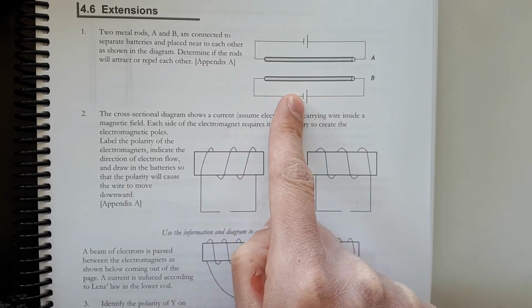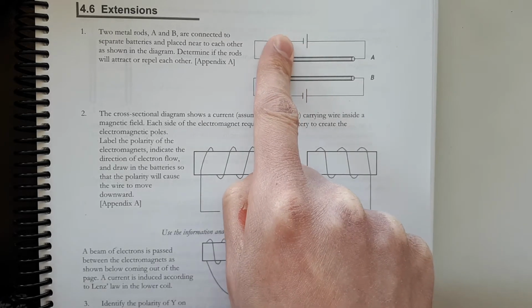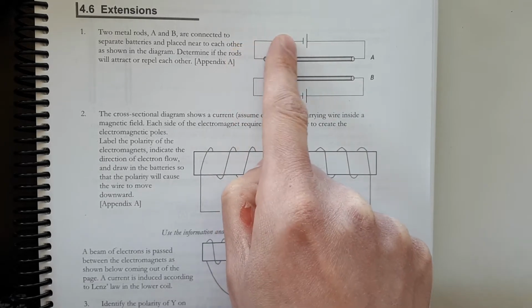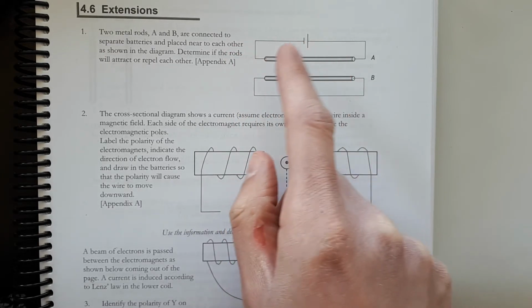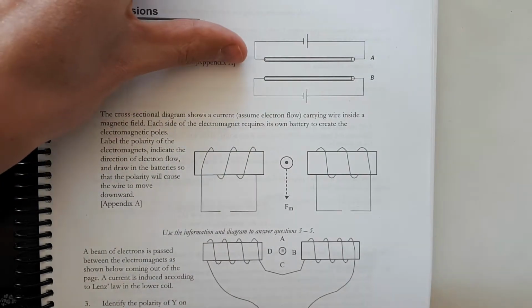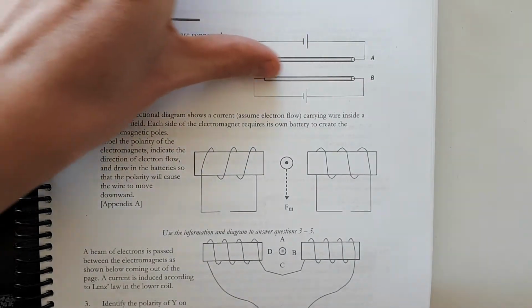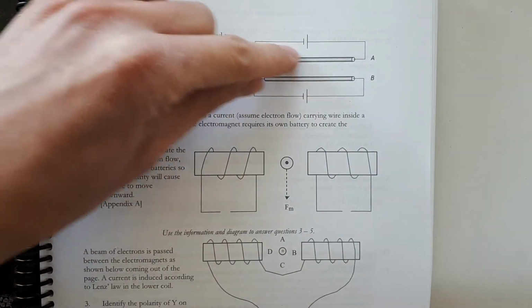So we have 2 rods, and then we have this direction of electron flow. So the electrons are moving this way through that wire. So if I take my hand, okay, so it's going from negative to positive, so there's my thumb. So now I have a straight wire.